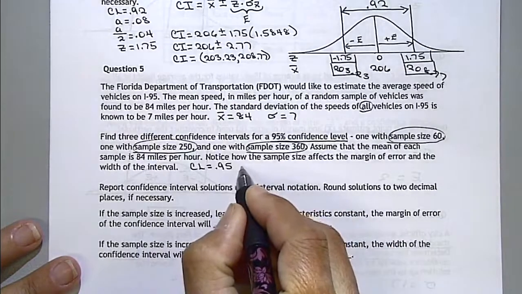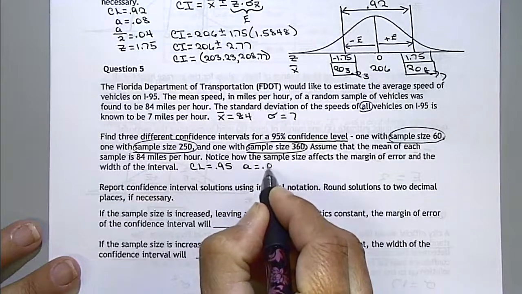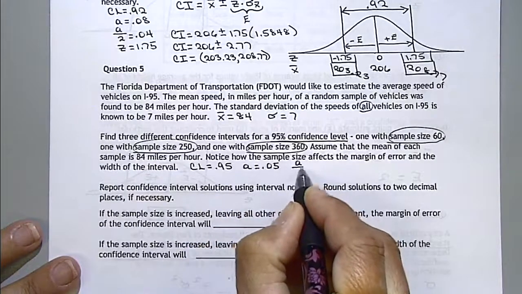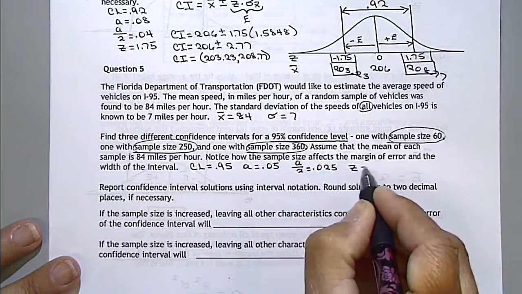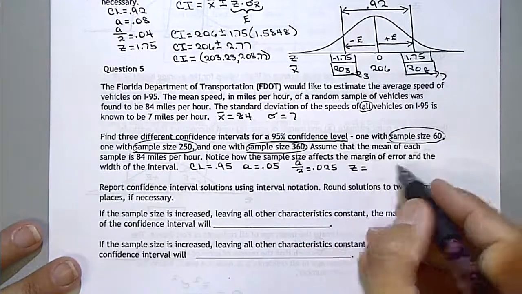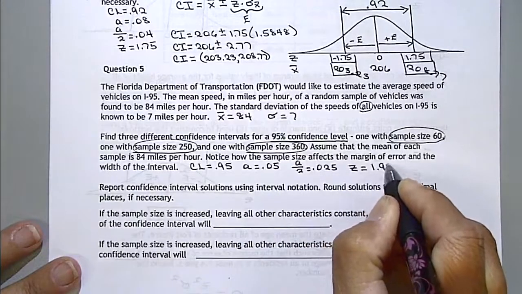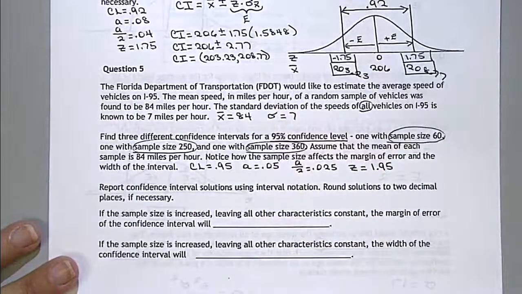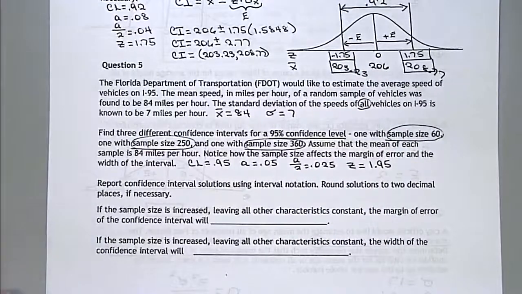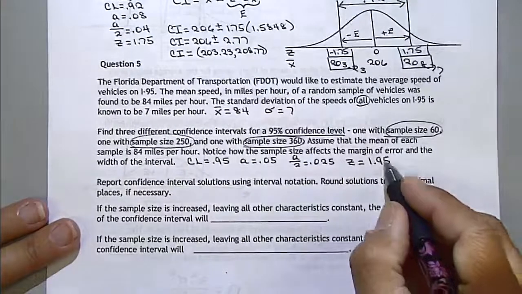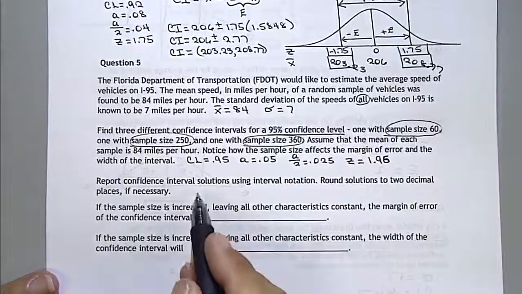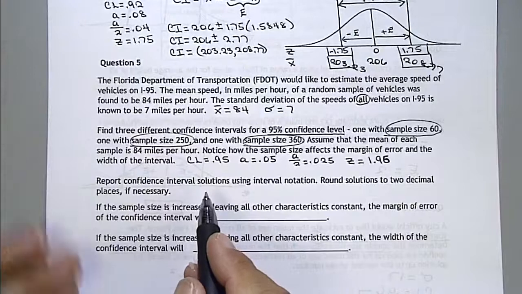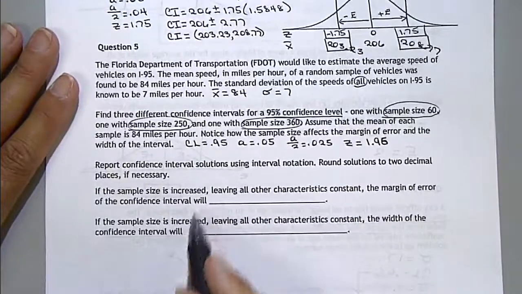So let's go with alpha equal to 0.05. And then alpha divided by 2 is equal to 0.025. And then we know that z is equal to, and we've already looked this one up a couple of times. I apologize because I used 95% in your examples too many times. We look up that 0.025 and we find it's 1.95, right? Or is it 6? Sorry, it's 6. Okay, 1.96. That's always going to be our z. So we're going to find these different confidence intervals, and then we'll answer these 2 questions.